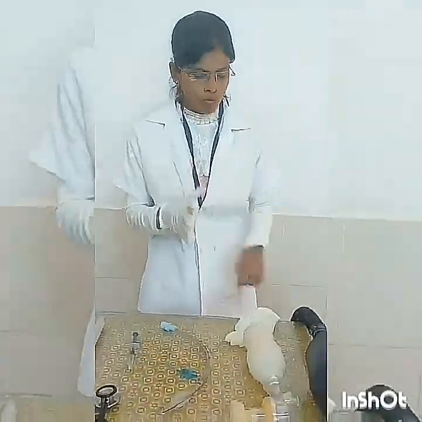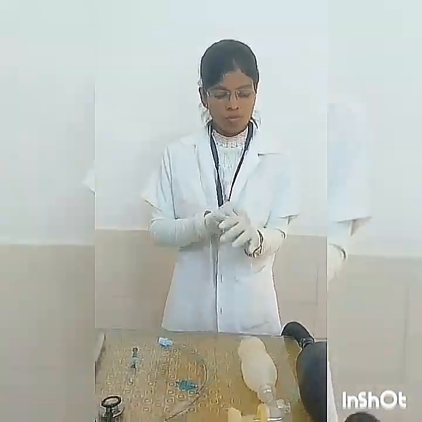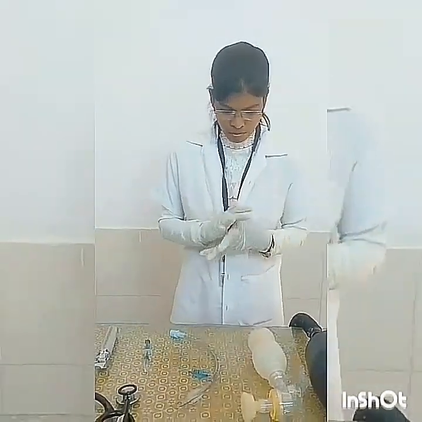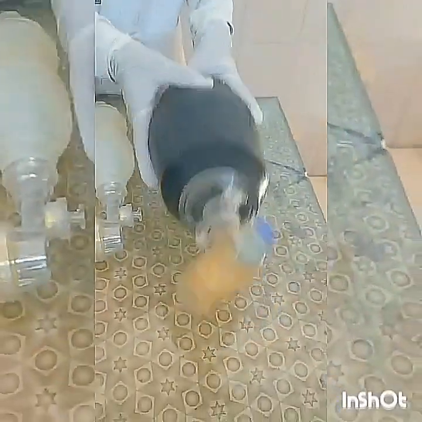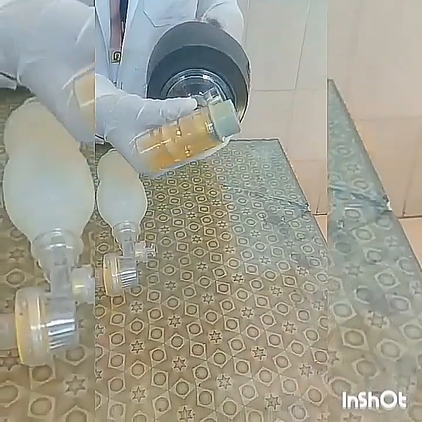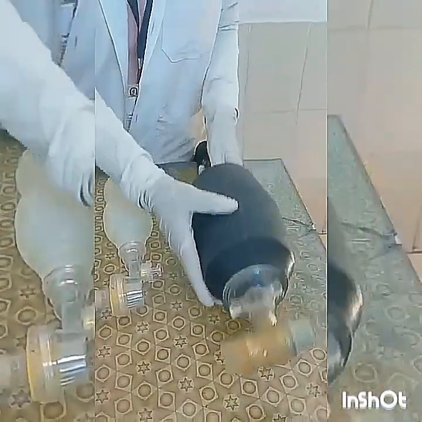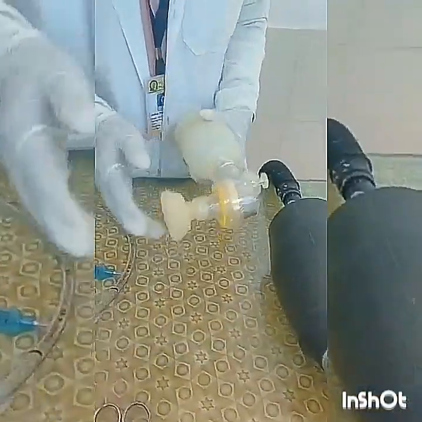Wear the mask and gloves properly. Here we discuss the equipment required for endotracheal tube intubation. First we see the most important, that is the AMBU bag, which means ambulatory manual breathing unit. This is the pediatric AMBU bag.